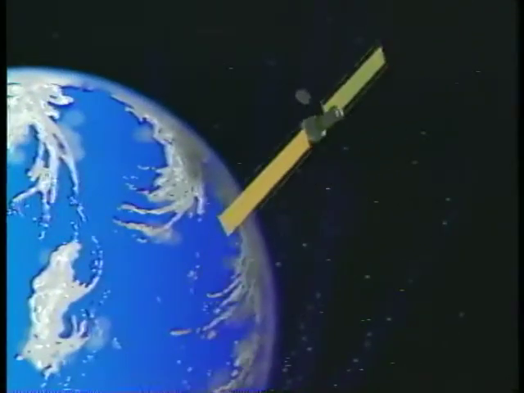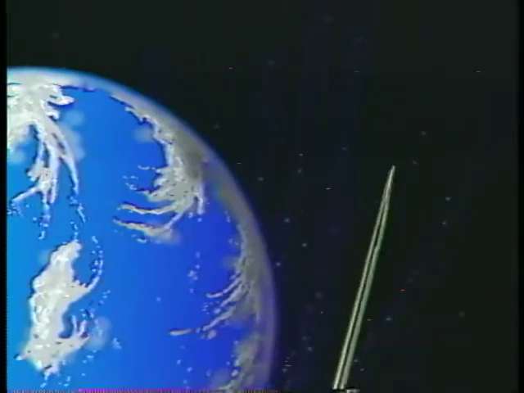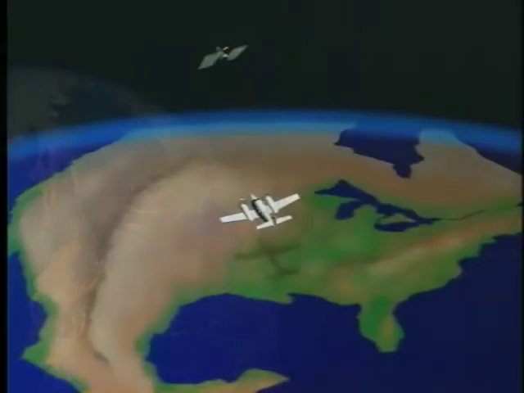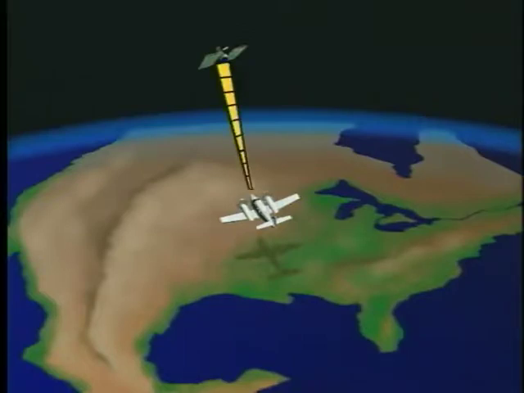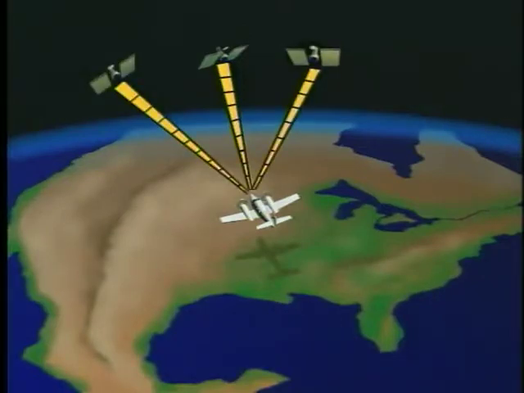Another type of instrument approach we'll look at uses navigation signals transmitted from a series of satellites. A GPS receiver determines its position in terms of latitude and longitude by knowing the precise location of each satellite and accurately measuring the time a signal takes to travel to the receiver. A minimum of 3 satellites is required for lateral guidance, while 4 are needed for both lateral and vertical guidance.